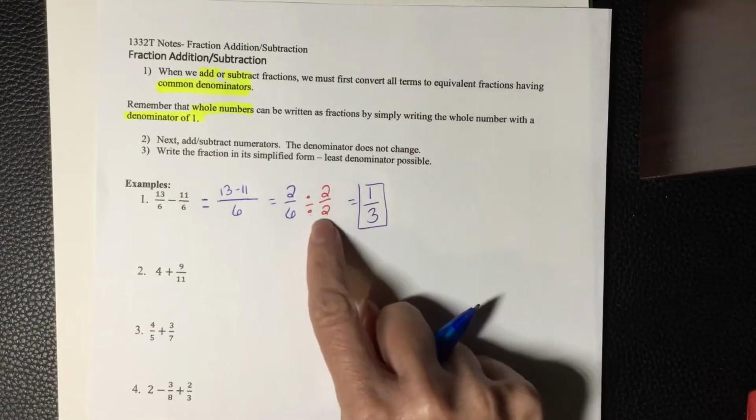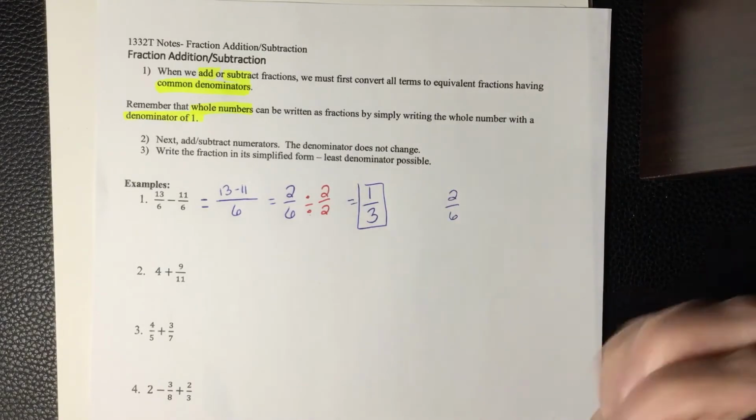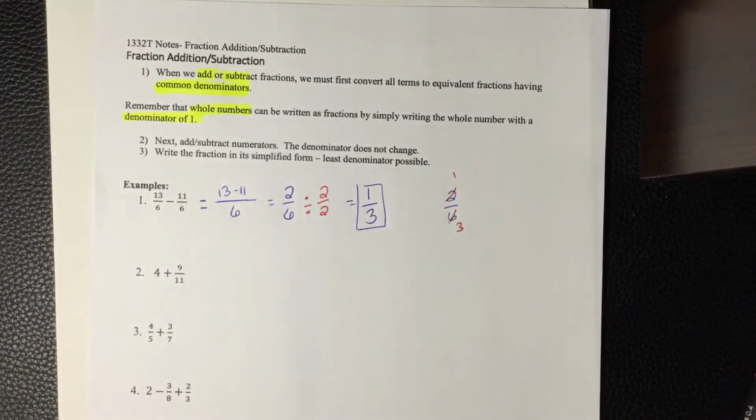Now most of the time we don't write this step out. Usually we do something like this, where we just say 2 goes into 2 one time, 2 goes into 6 3 times. And if you write it that way, that's fine also.